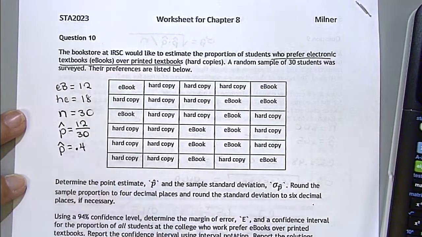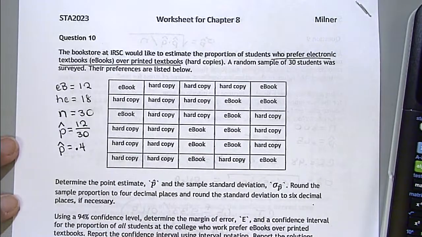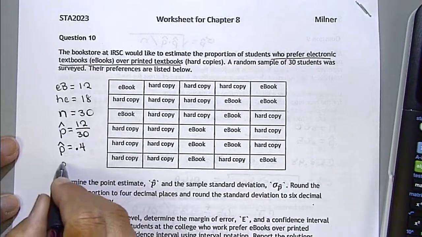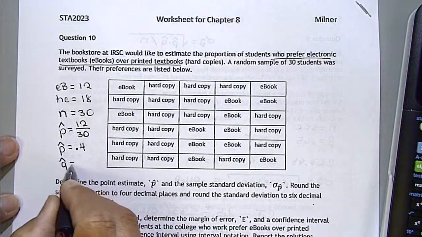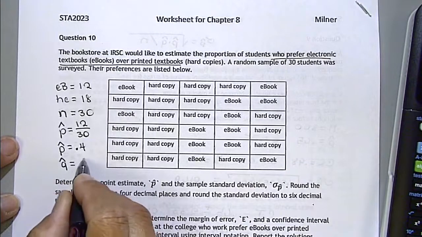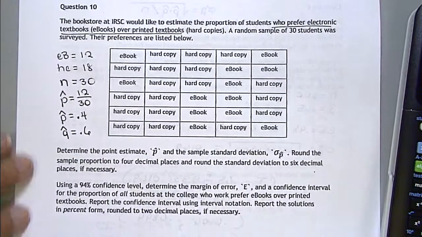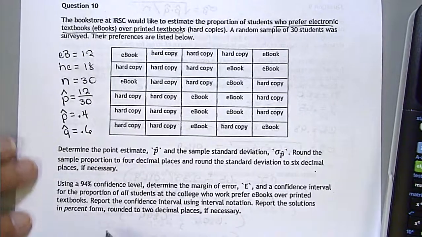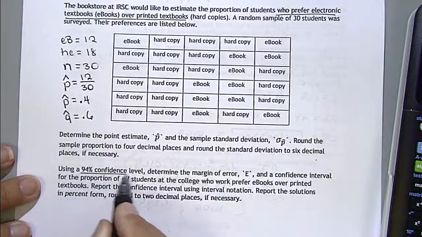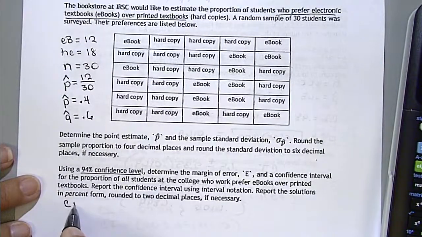Now, if I know p hat, I know q hat, don't I? So you go ahead and write it down. What is q hat for this problem? Yeah, 1 minus 0.4, right? So I got all that, and I'm ready to set this thing up. A 94% confidence level tells me it'll give me my z-score, won't it?